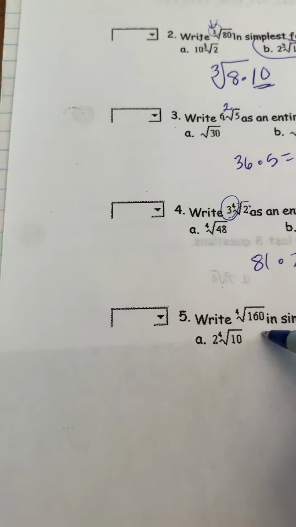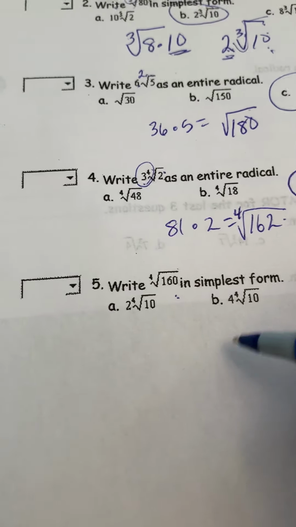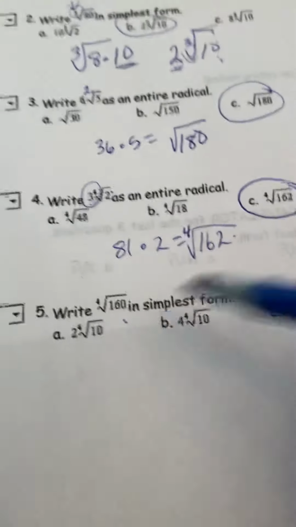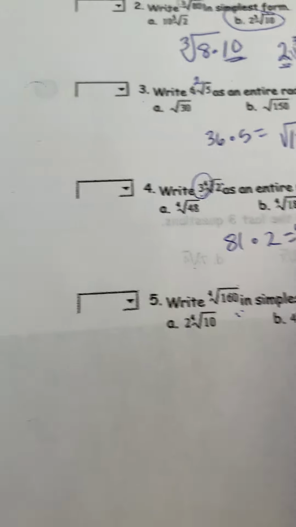Okay, we're gonna do the same thing now. We're gonna do the reverse actually. Now we're gonna take 160 and we're gonna write it in simplest form. Now here's where I think it's important that we remember how to do this, because I don't know my fourths, and so I don't know what the biggest fourth is that goes into 160.